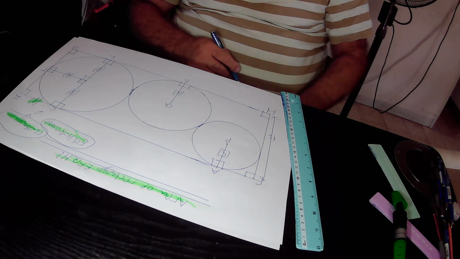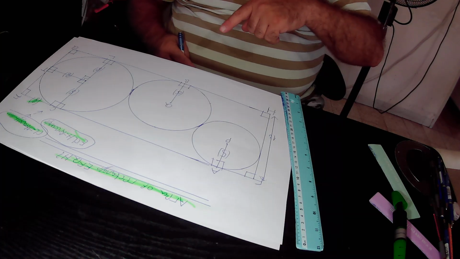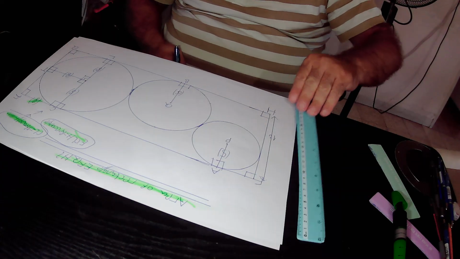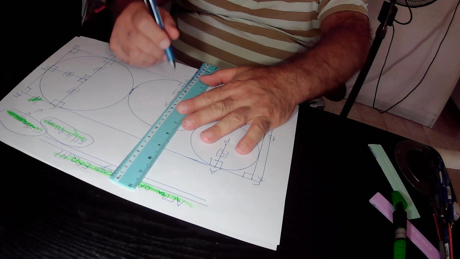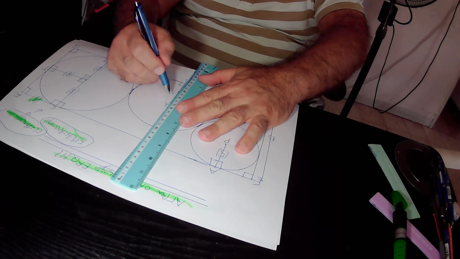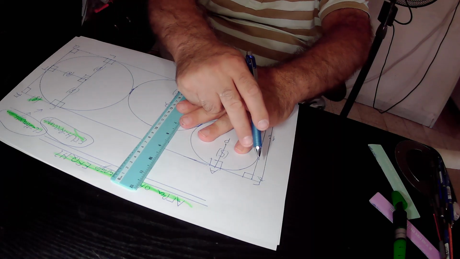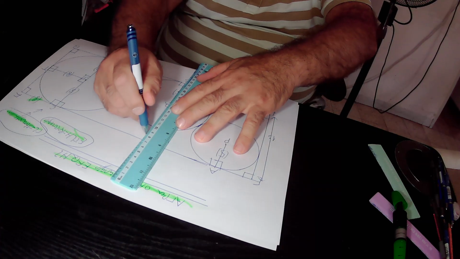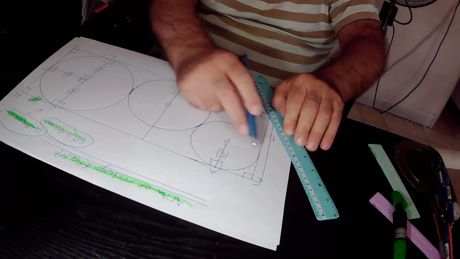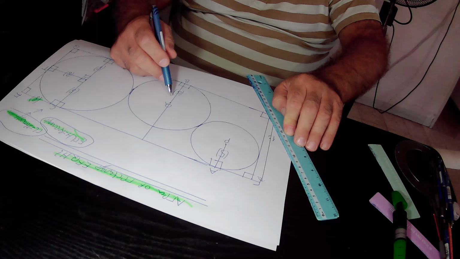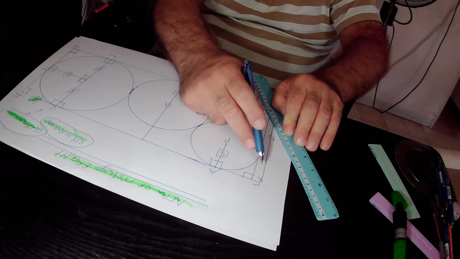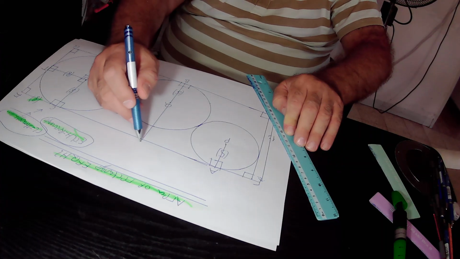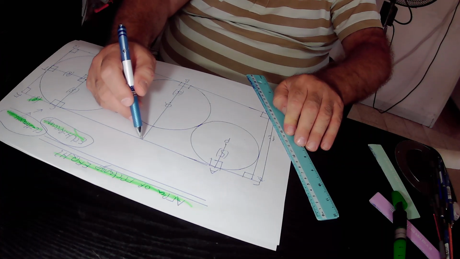In the next step, we will extend the radius BQ of the medium circle by a straight line until it touches side EF of the big rectangle, and we define the touching point of the extended radius BQ with side EF. This point is point M.